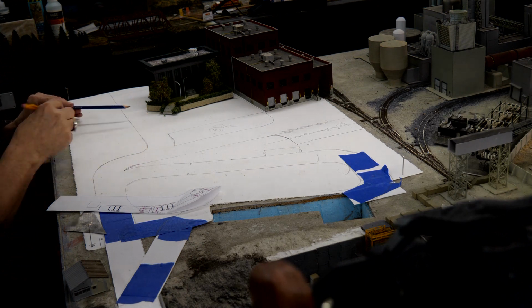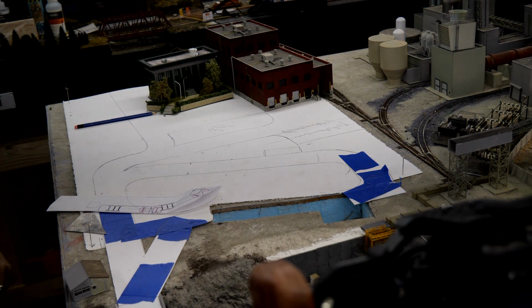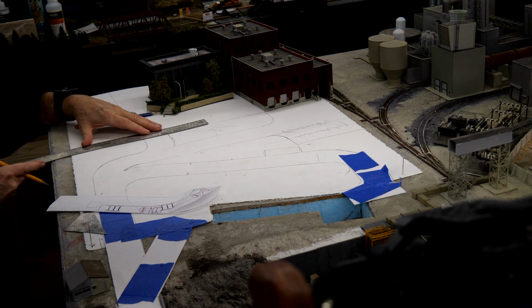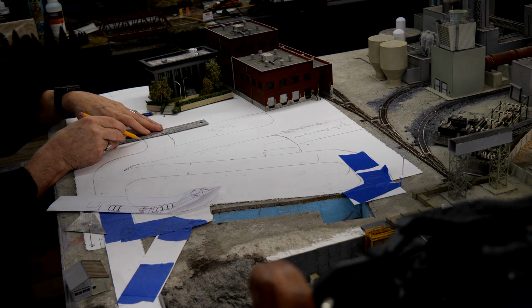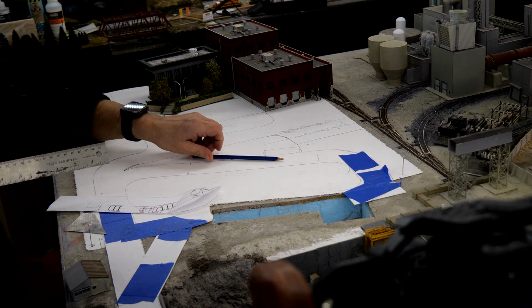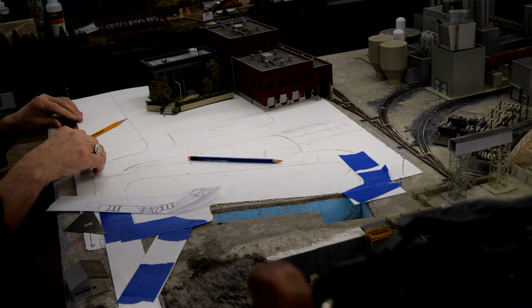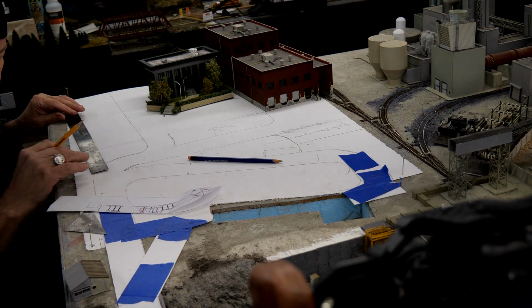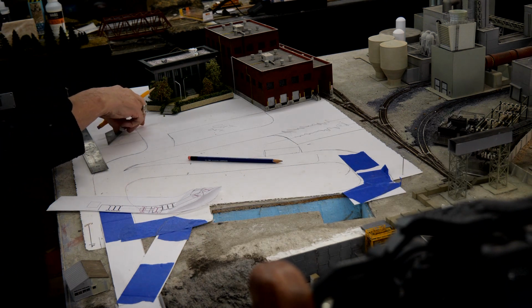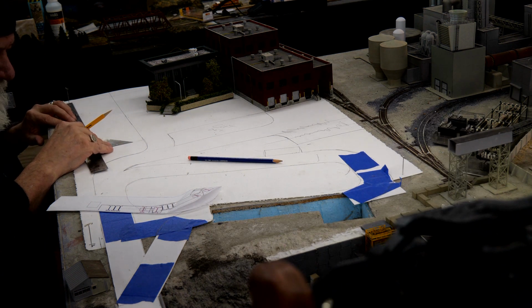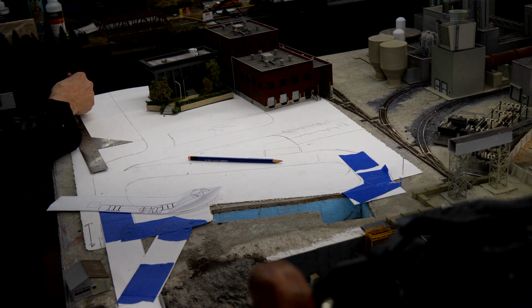So I'm going to grab my ruler, and we're going to just draw a line there for now, and maybe, where's my little triangle? Here we go. And another line here.